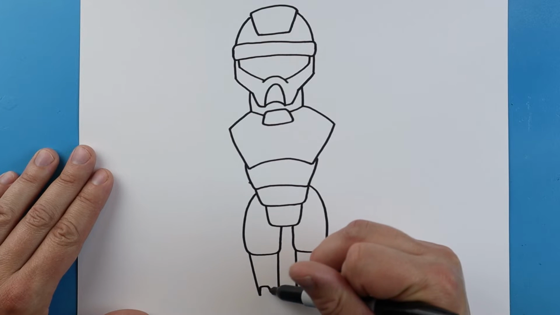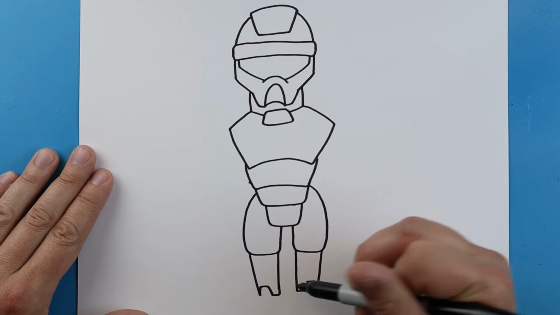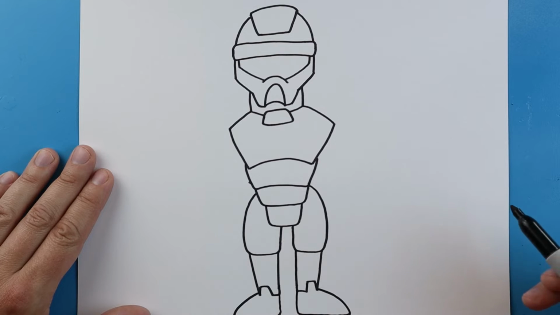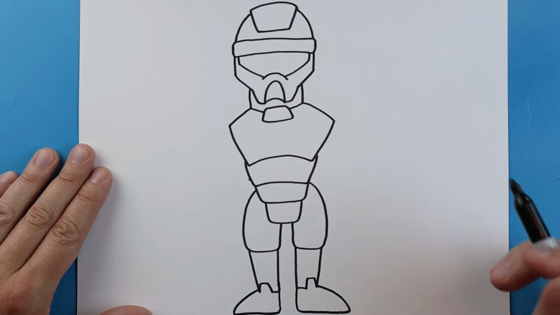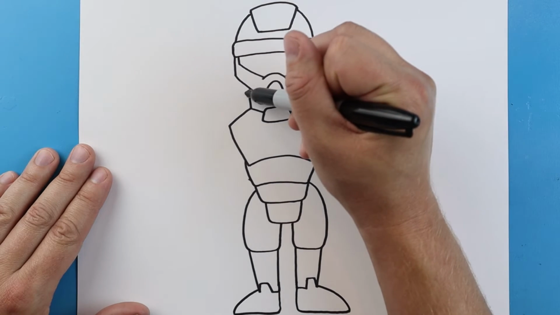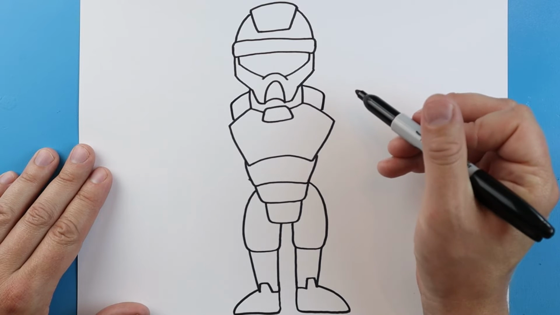Draw a line that goes up, over, and down, and connects. Up, over, down, and connects. Line that comes down, over, and up. And a line that comes down, over, and up. Make a line that goes over and down, up by the neck, over and down.